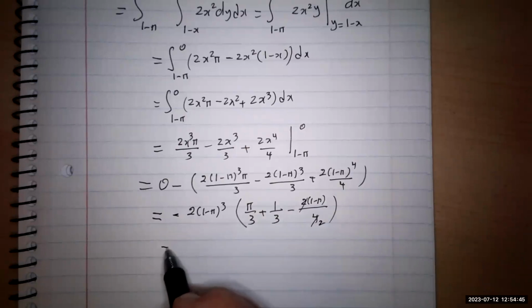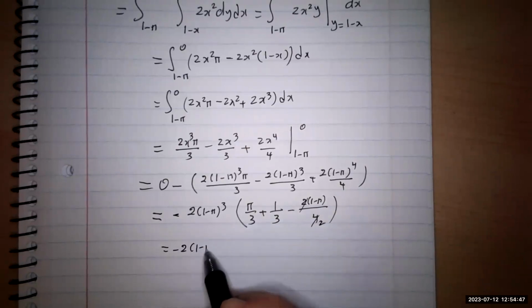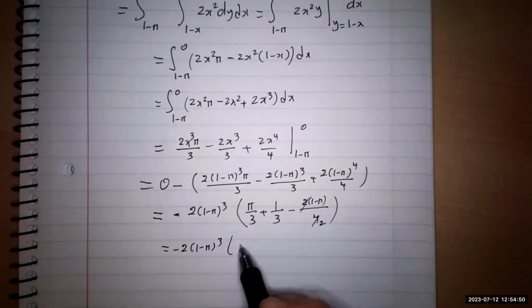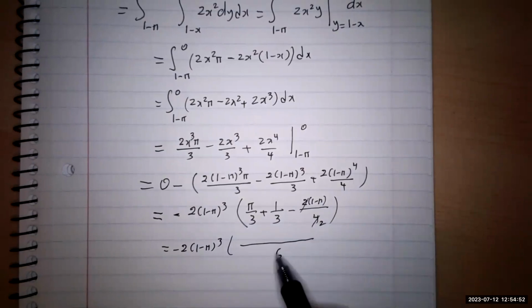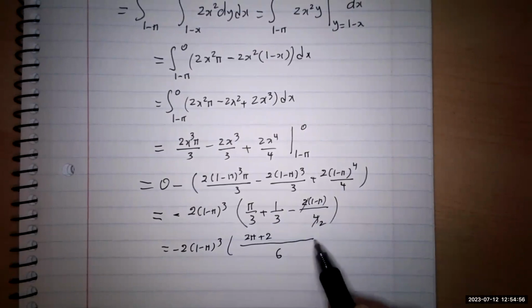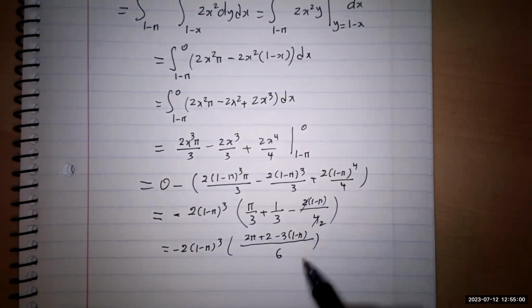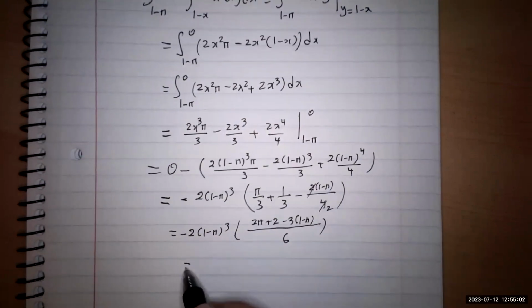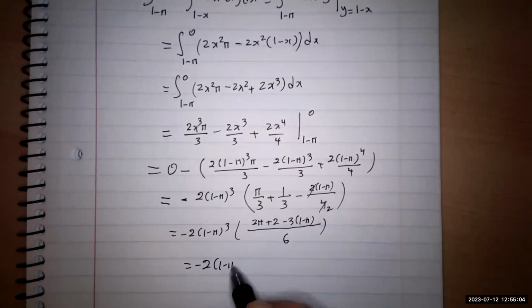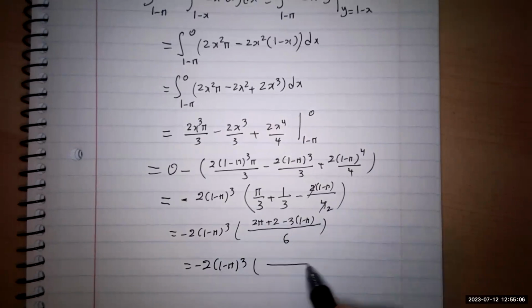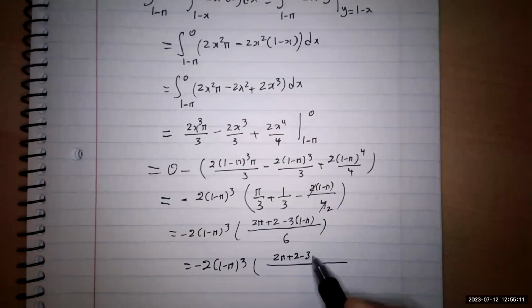So the common denominator would be 6, 2 times 1 minus pi cubed. So that gave me 2 pi plus 2 and minus 3 times 1 minus pi. So it's going to be negative 2 times 1 minus pi cubed, and the inside is 2 pi plus 2 minus 3 plus 3 pi over 6.